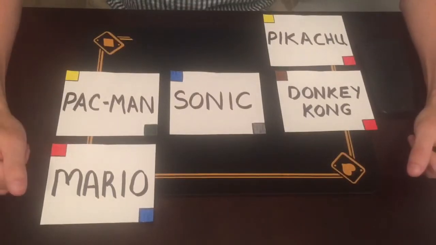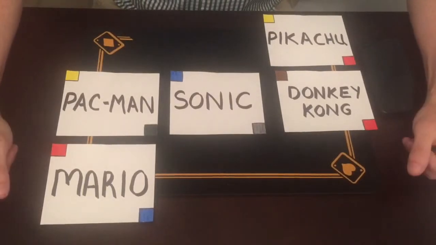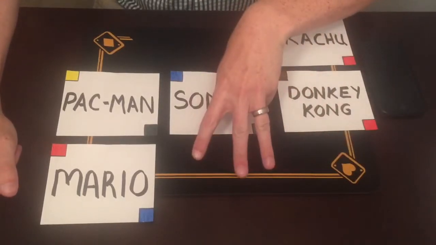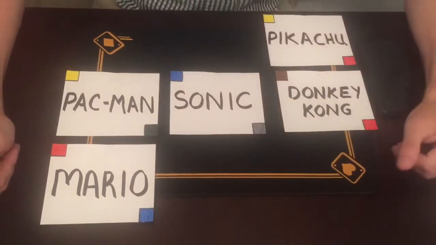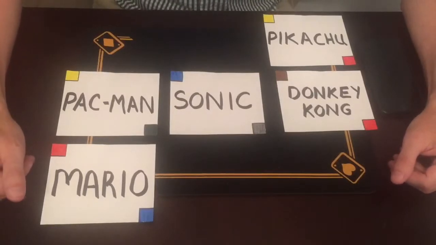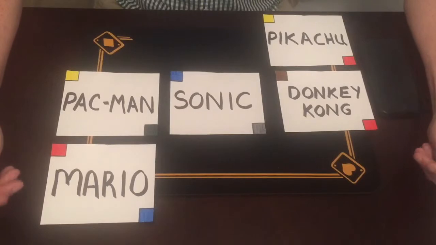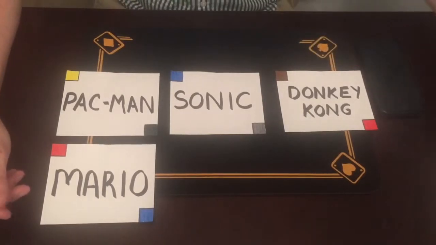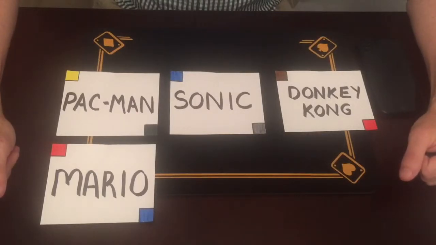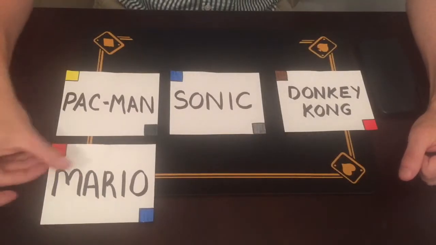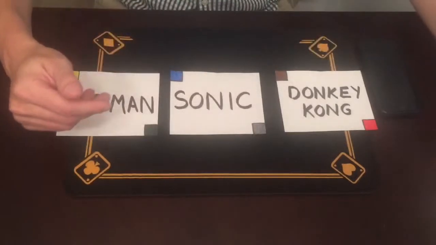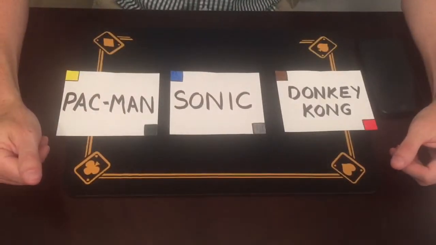Only 5 left. What I want you to do now is move 3 times. Make 3 moves up, down, left, or right. Once you've done that, I will get rid of Pikachu. And I know he's everybody's favorite, but I'm going to get rid of Mario. Hopefully you are not with Mario.